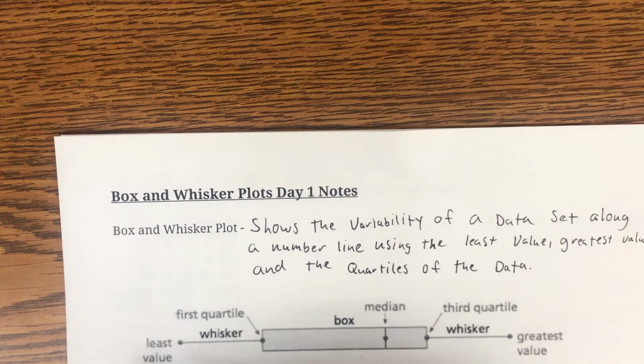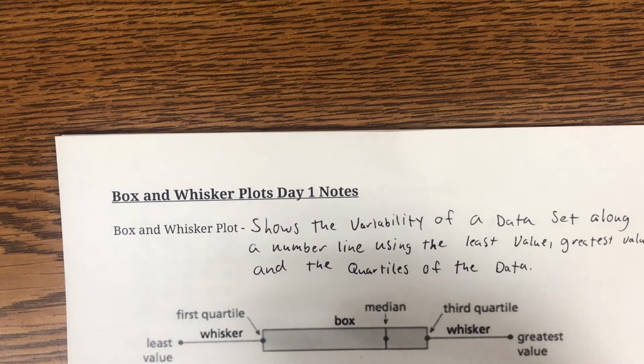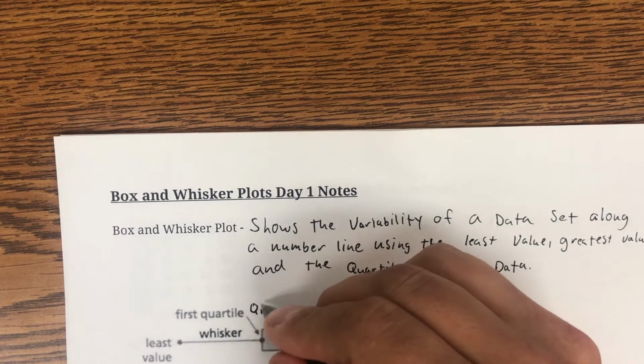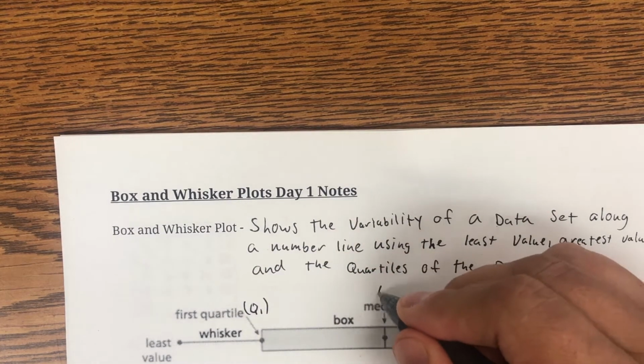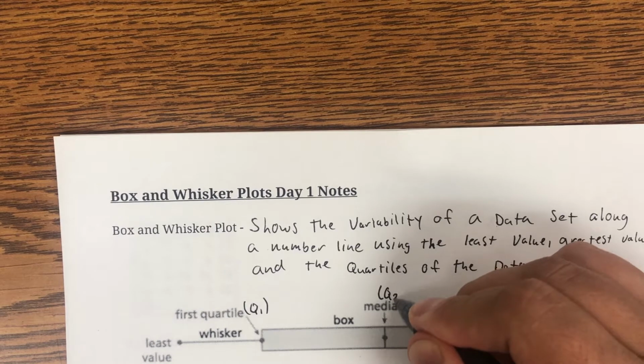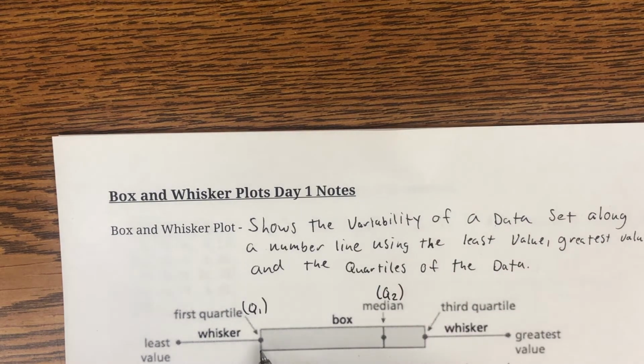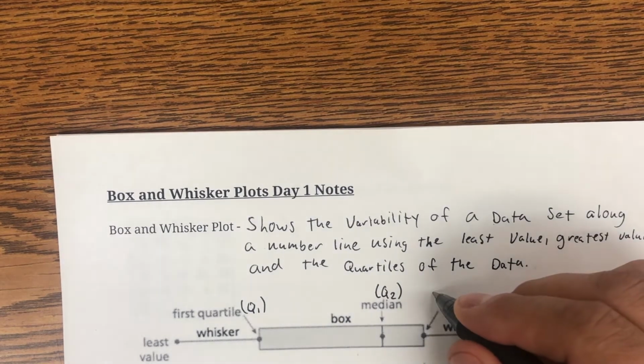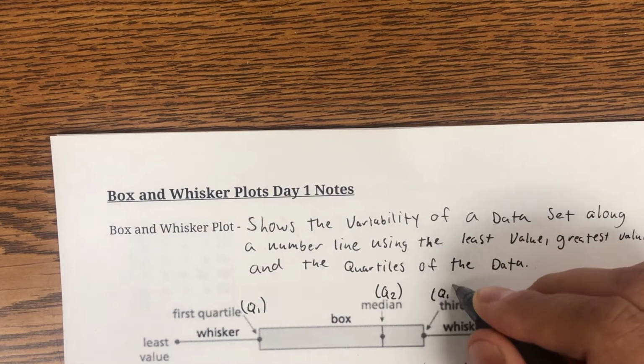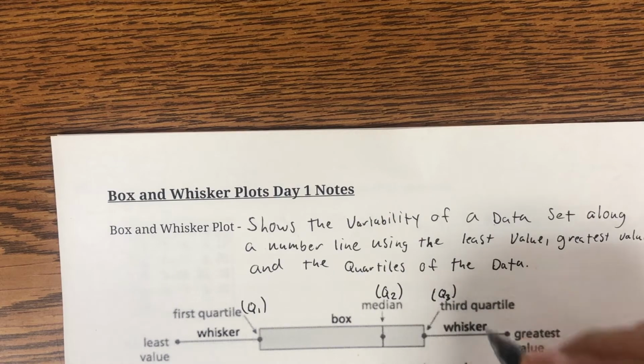We're going to use the least value as a point, the greatest value as a point, and then the three quartiles. And the quartiles are going to be found by finding the medians. Quartile 2 is the median. Quartile 1 is the median of the lower half of data. Quartile 3, that is going to be the median of the upper half of the data.